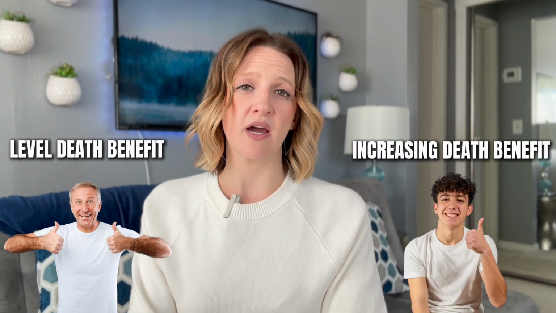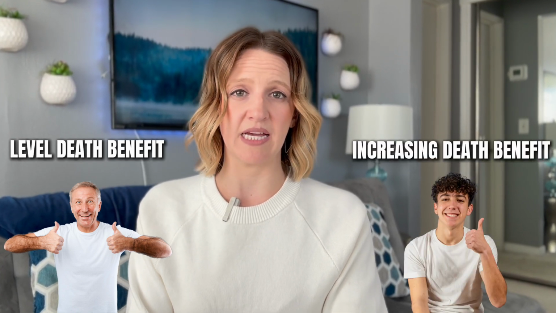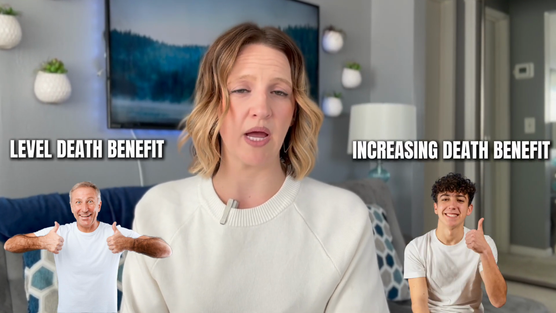Depending on your client's goals, you could go with a level or an increasing death benefit for this option. If the client is older, I would probably be looking at a level death benefit. If they're younger, I would probably still be looking at an increasing death benefit because they still have time for that money to grow and most likely want that cash value added to the death benefit when they die.